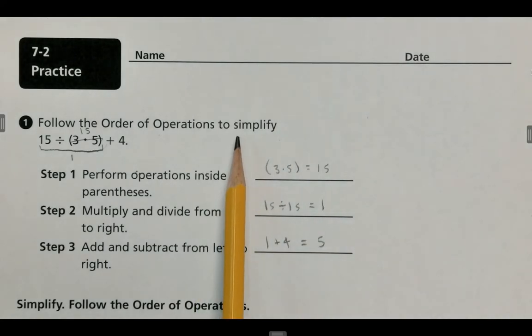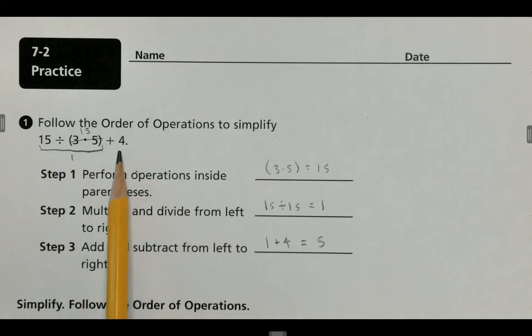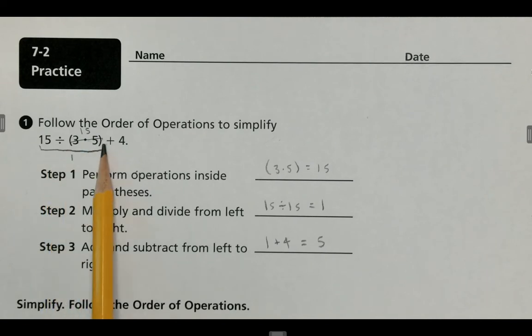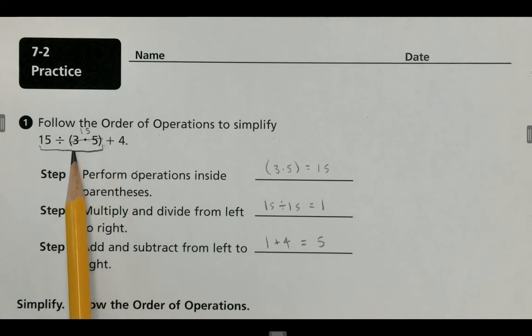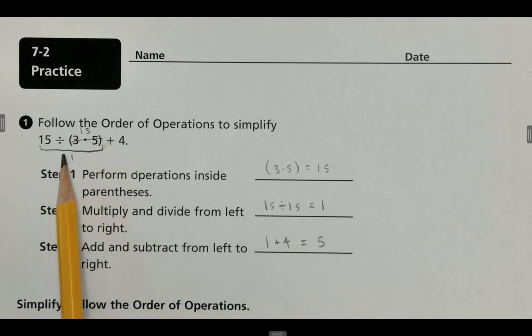So when we talk about simplifying an expression using the order of operations, what we're really talking about is performing the calculations step by step and taking an original expression that had 1, 2, 3 different operations and step by step eliminating them because we're solving for that operation based on its rank. Parentheses work first, then any outside multiplication or division from left to right, then any outside adding or subtracting from left to right.